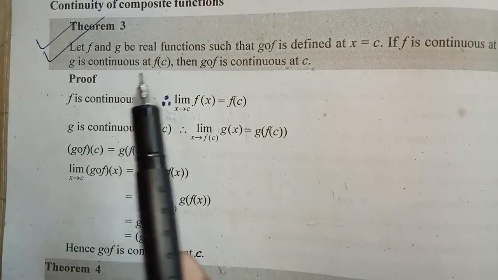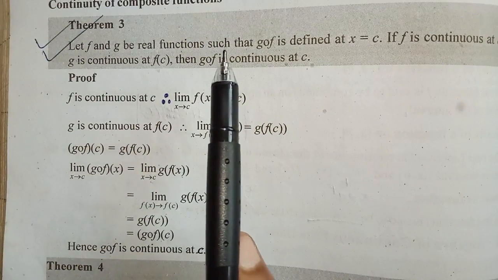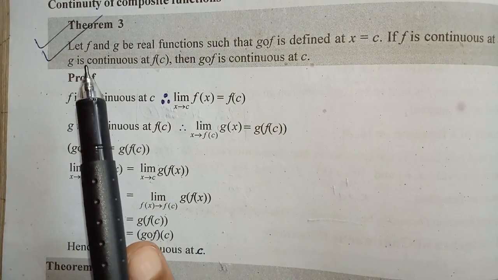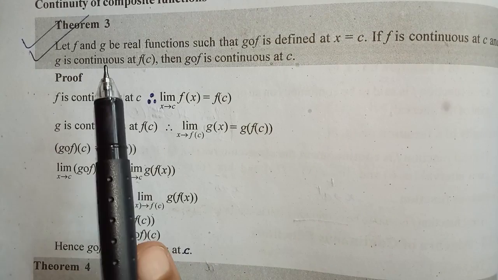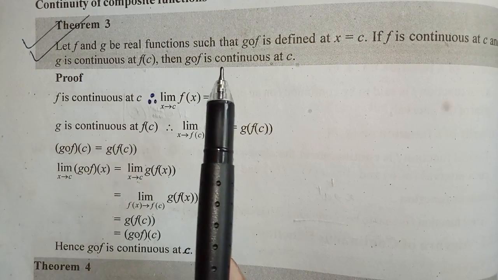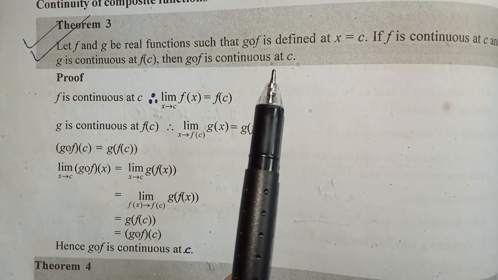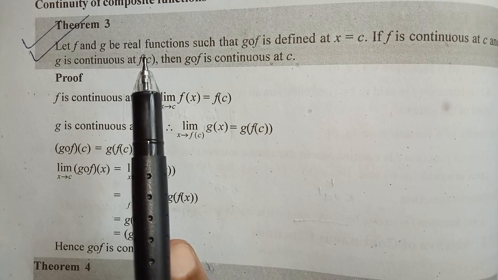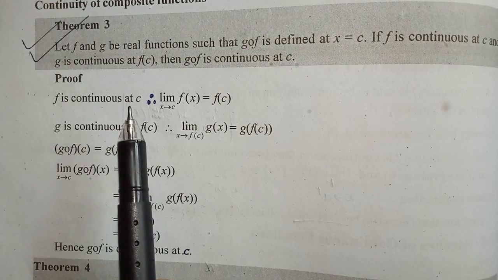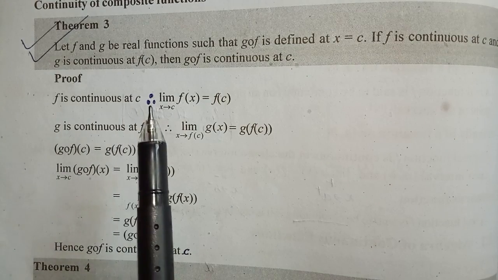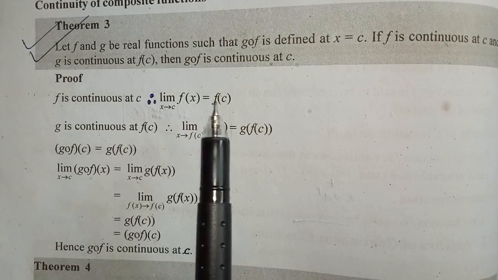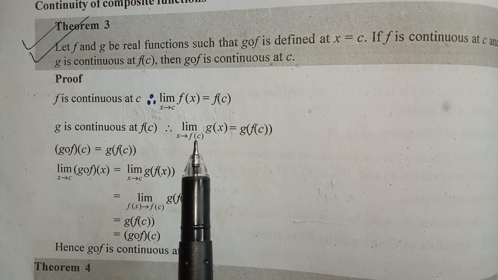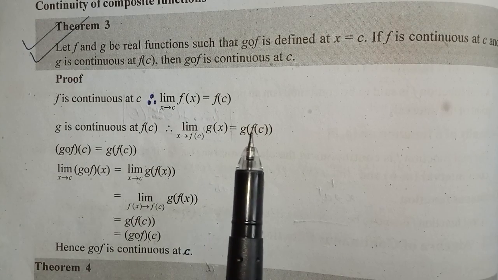Now the next one is, let f and g be real functions such that g composite f is defined at x equal to c. If f is continuous at c and g is continuous at f of c, then g composite f is continuous at c. Okay, real functions means what? Domain and codomain both are real numbers, right? So let us use the definition of what is given to you. Now f is continuous at c means what? Limit as x tends to c, f of x equal to f of c. Now g is continuous at f of c means what? When your x is approaching f of c, your g of x will become g of f of c.